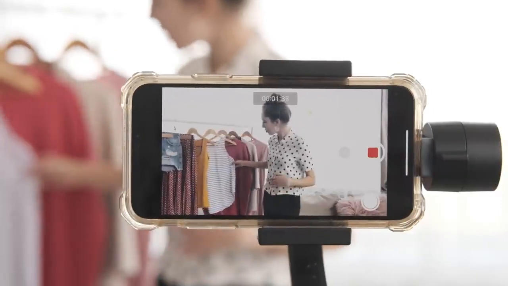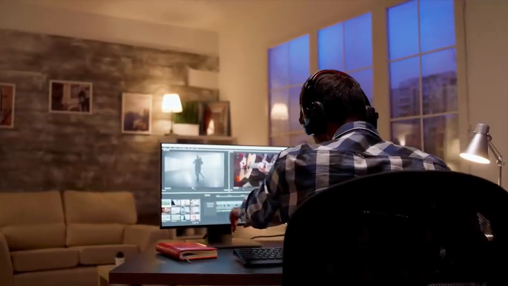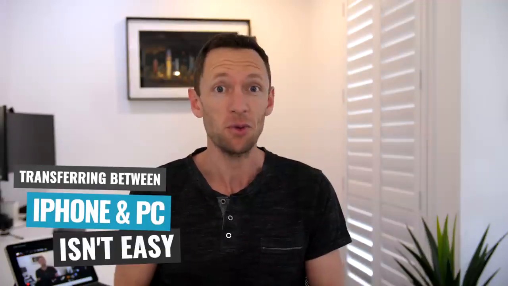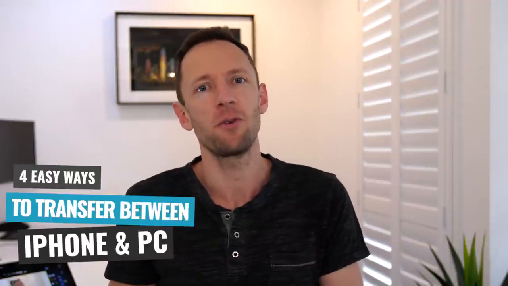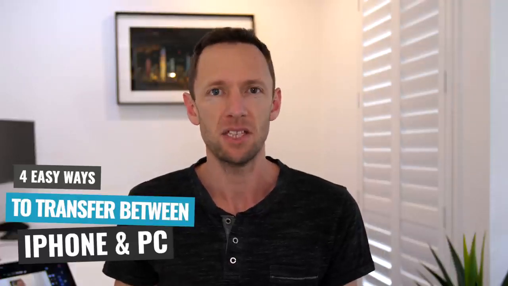Okay, so if you ever shot a video on your iPhone or on your iPad and you want to edit it on your PC, or you have photos on your camera that you've saved on your Windows computer, but you want to edit it on your iPhone or iPad. Well, the chances are that you've already realized that this transfer process between the two is really not as straightforward as you thought it might have been. Well, the good news is that there are a few different ways to transfer files between your PC and iPhone, both ways. So in this video, we're going to run through 4 of the easiest ways to do it right now so that you can find the option that is the best one for you.